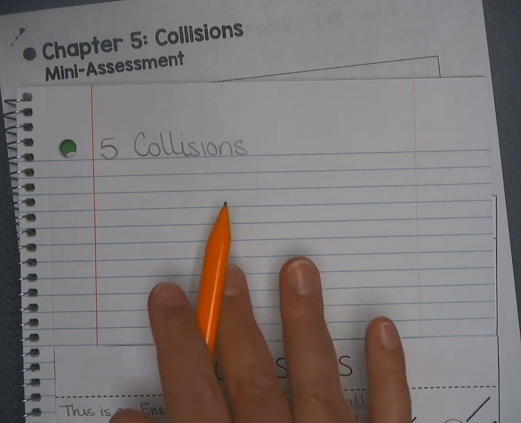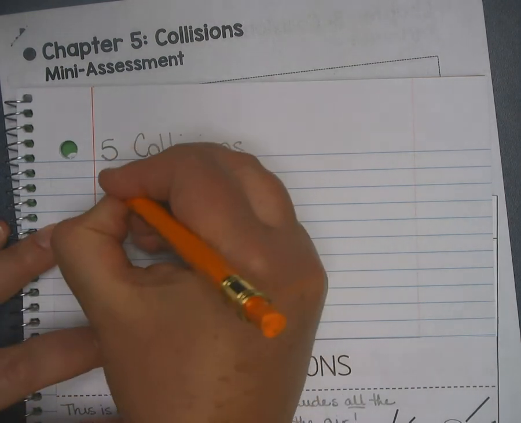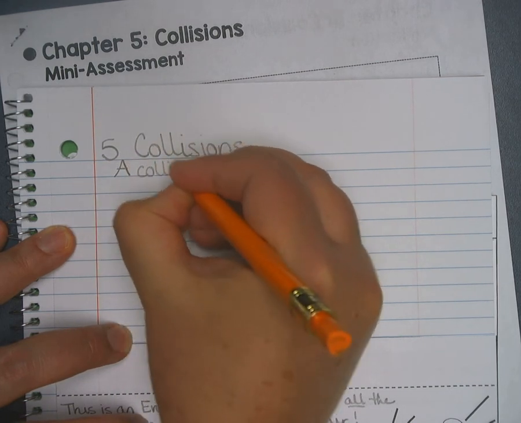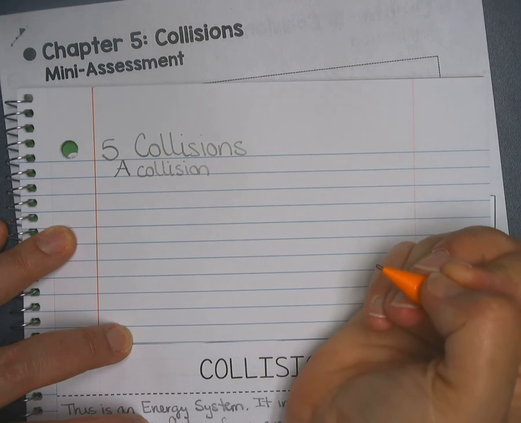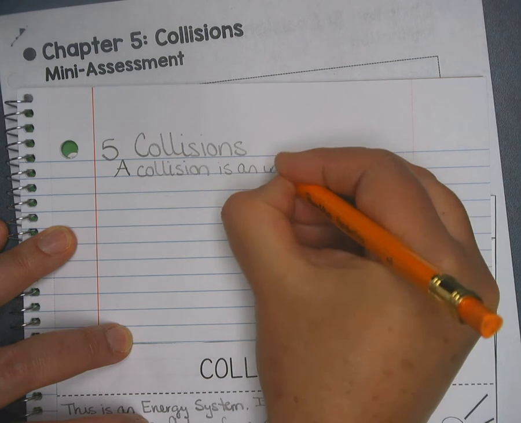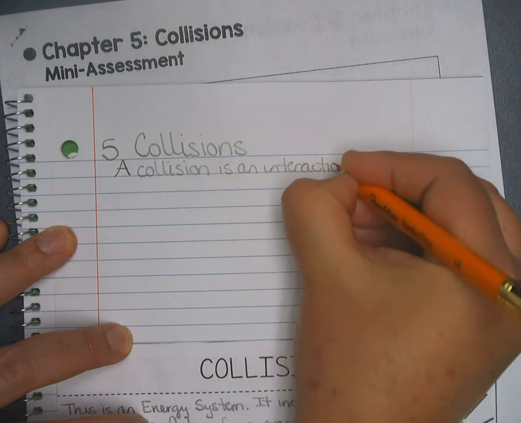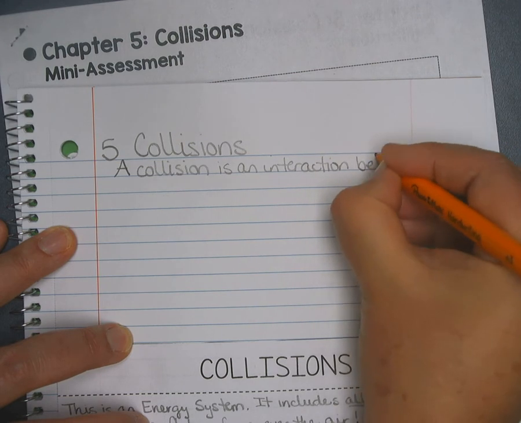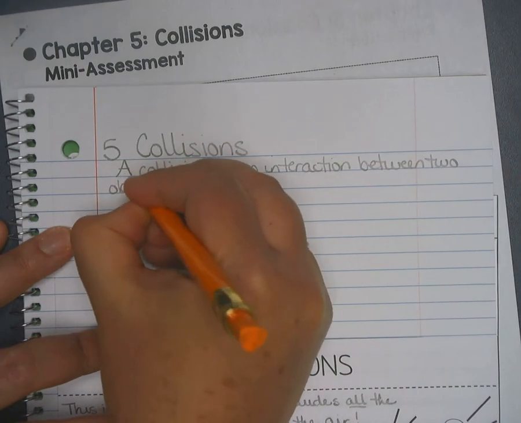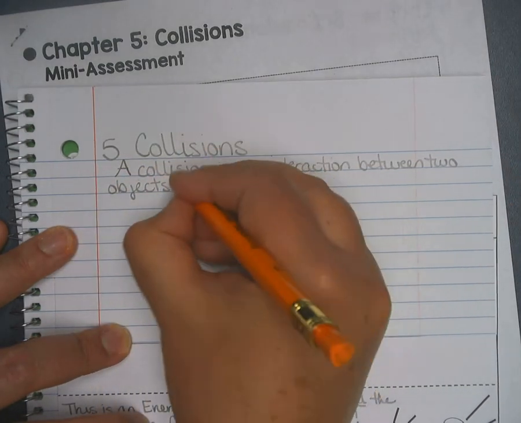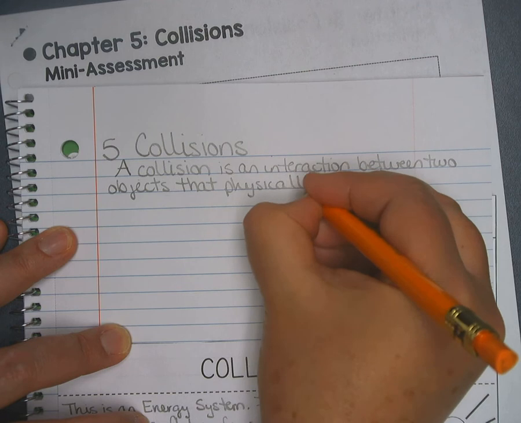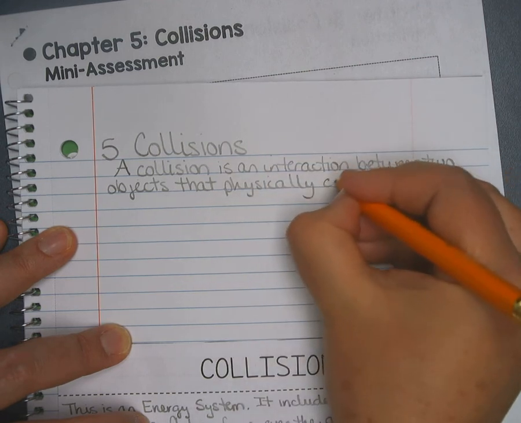So I'm going to start by writing that here at the top of our notebook. Again, if I am moving too quickly for you, remember, let me get all the writing finished, and then you can pause the video and copy it. So simply, a collision is an interaction between 2 objects that physically come in contact with each other.